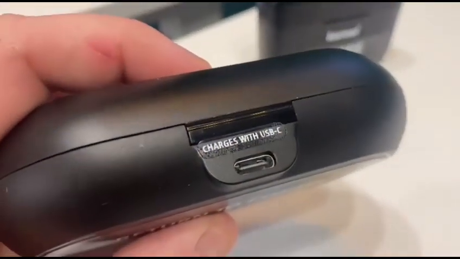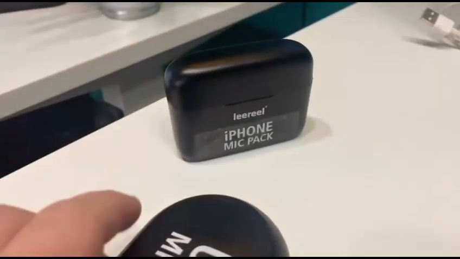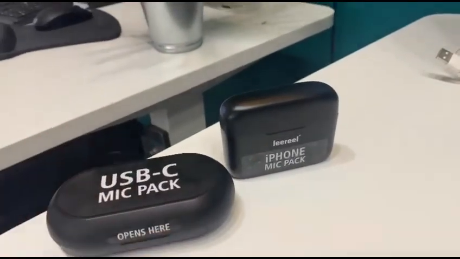I've also put a little note on each of them saying it charges with USB-C because one of these looked a little bit like a micro USB instead. So I've marked exactly what USB you need to be using to charge them.